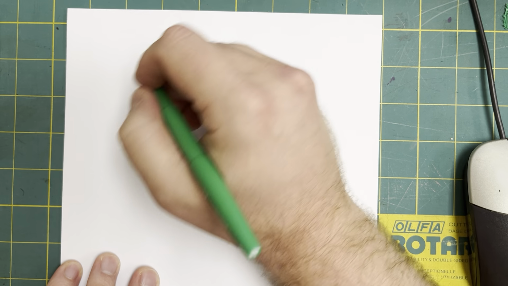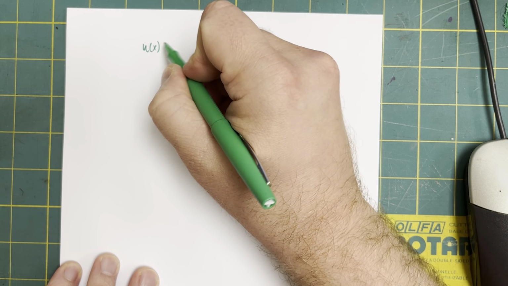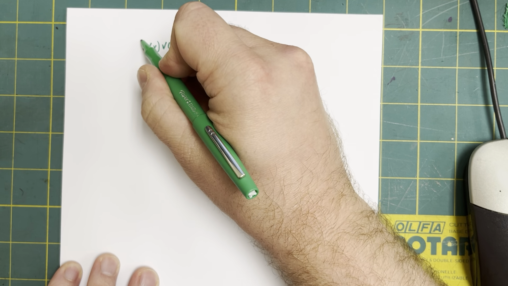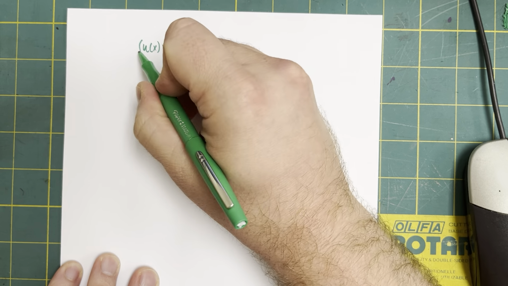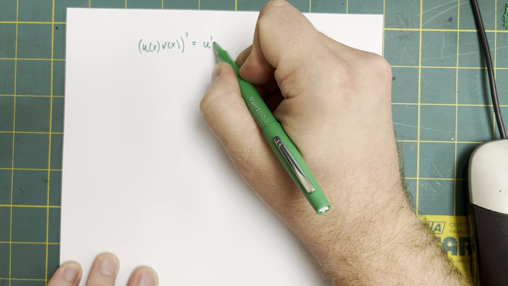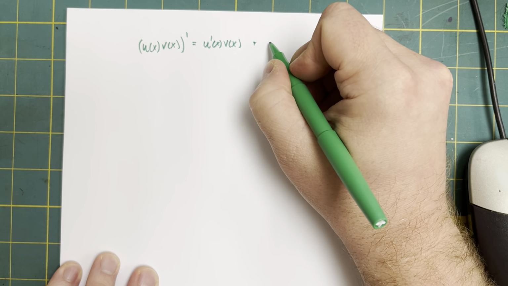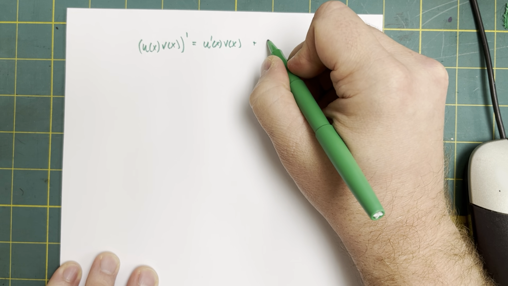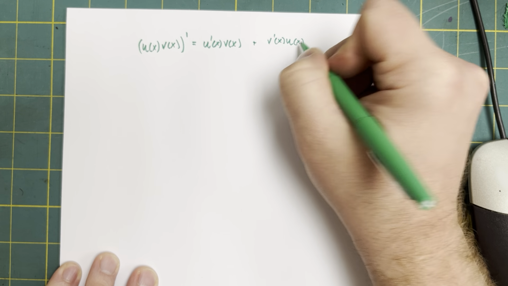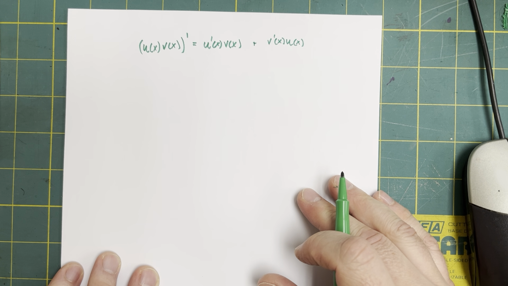Here it is. So, let's say we're taking the derivative of u of x times v of x. We could just write (u(x) v(x))'. Well, that's going to be equal to u prime v plus v prime u. Just our standard product rule of a derivative.